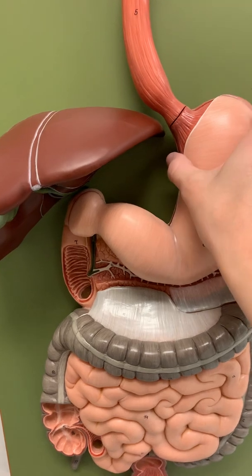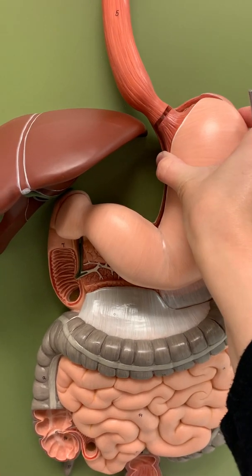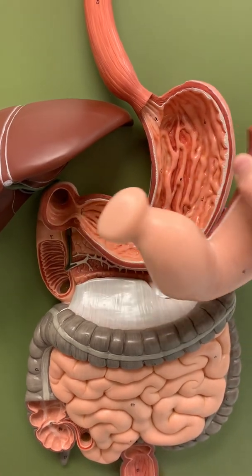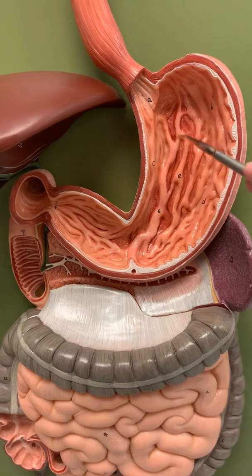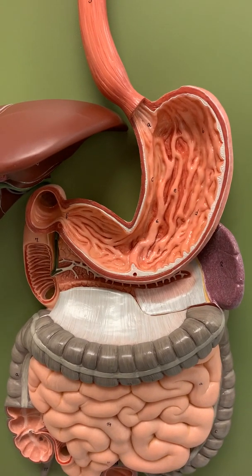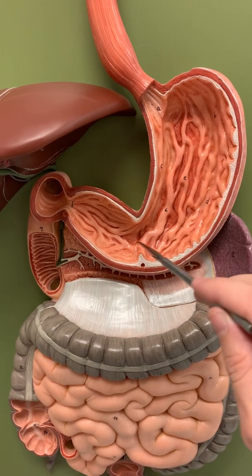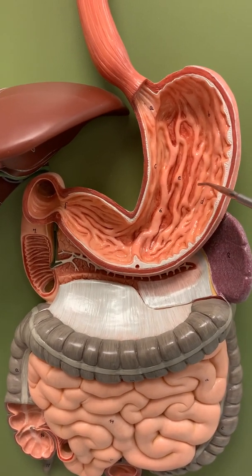And then we can actually take this piece off and we can see on the inside, whenever you don't have food in there, it's going to be folded up and you're going to have these ridges called rugae. That's what all of these are here. As it fills with food, it's going to stretch a little bit and look a little more flat, so you won't see as many rugae. You have a similar appearance on the inside of the bladder as well.